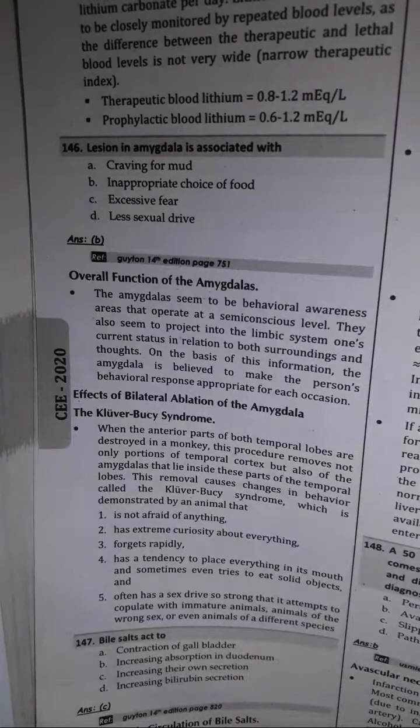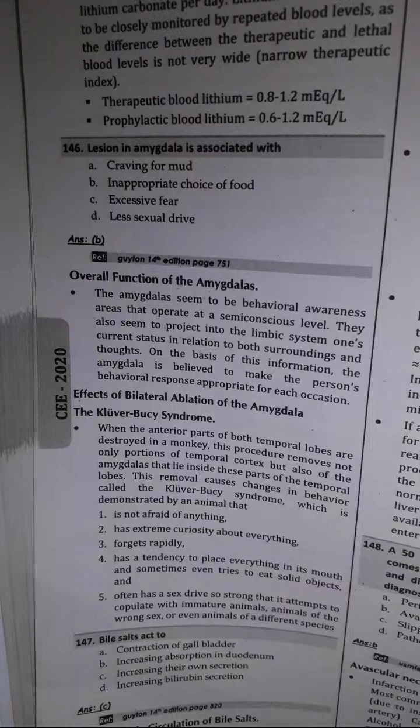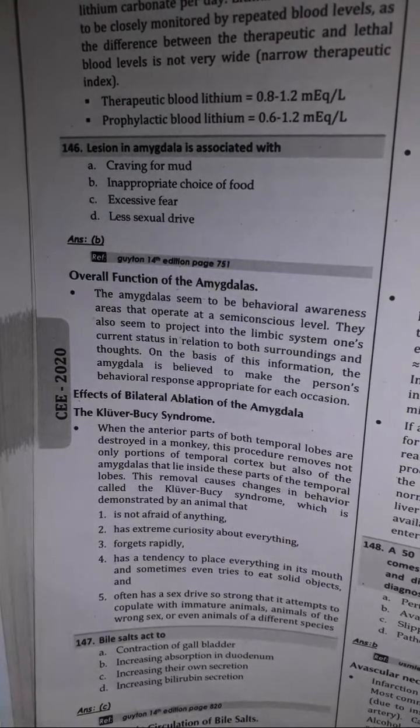Lesion in amygdala is associated with A. Craving for mud, B. Inappropriate choice of food, C. Excessive fear, D. Less sexual drive. The answer is B, inappropriate choice of food.